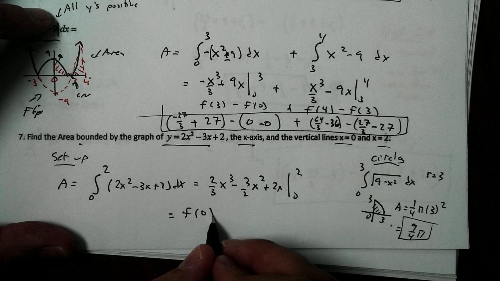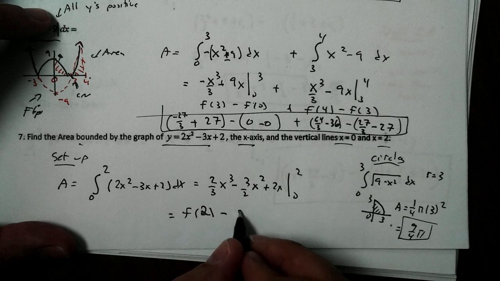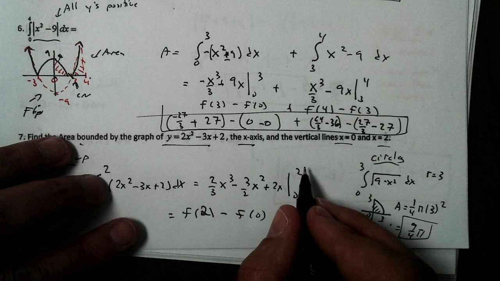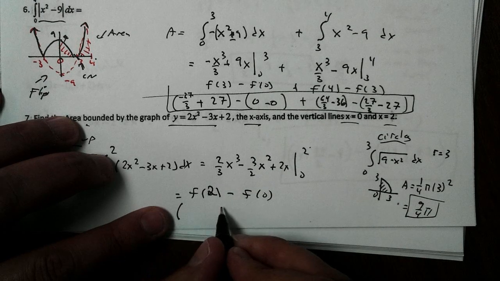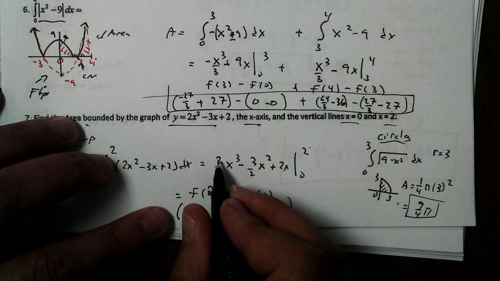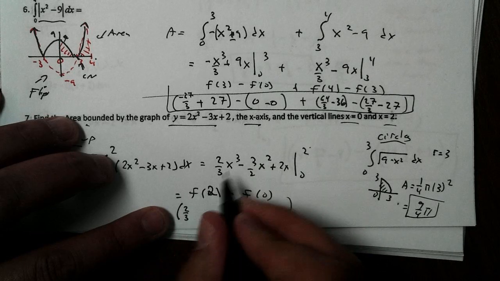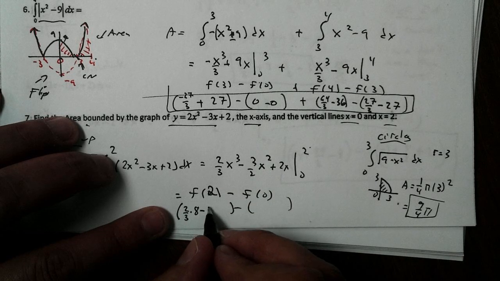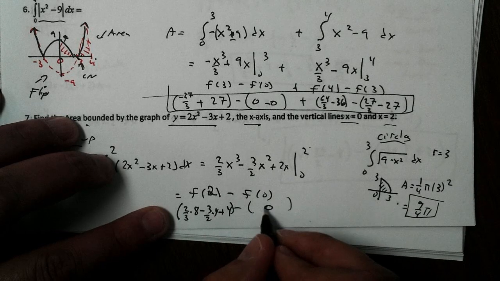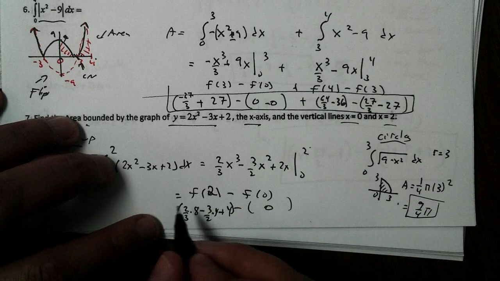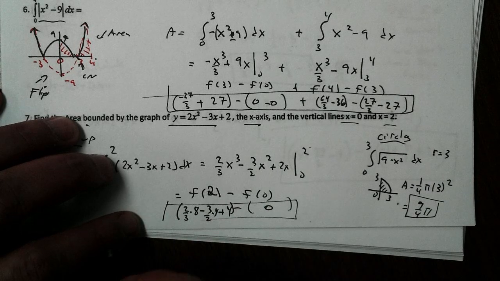We would get f of 2 minus f of 0. Don't worry about simplifying: 2/3 times 8, minus 3/2 times 4, plus 2 times 2, and all that becomes 0. You're going to like zeros in here, and there's your area.